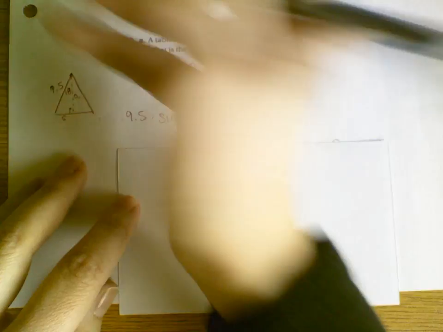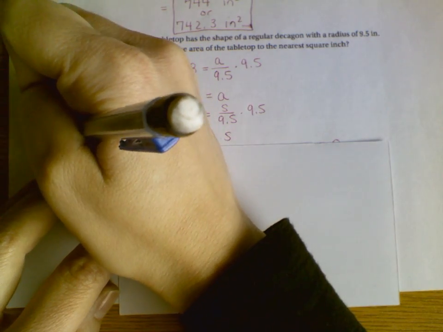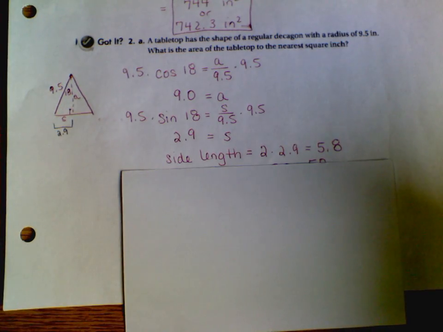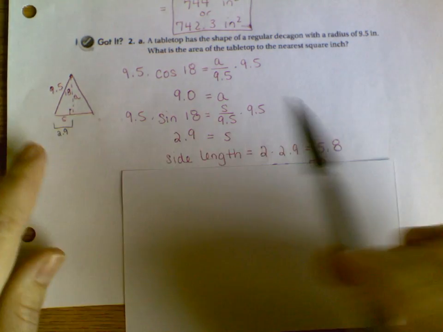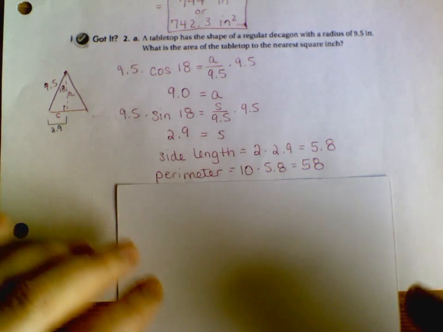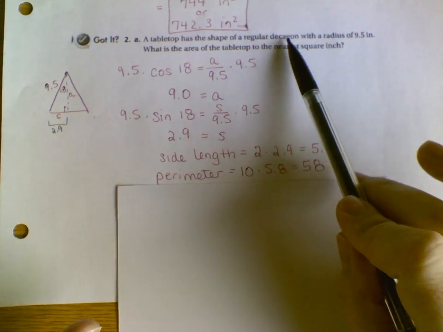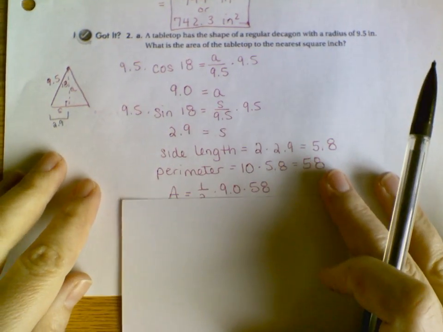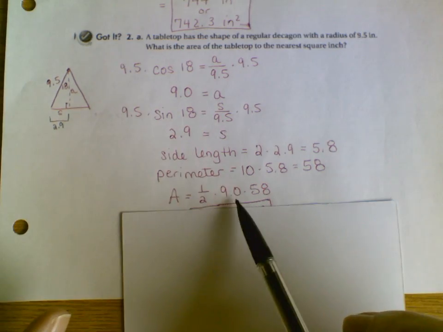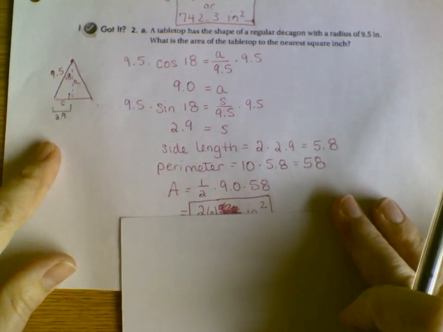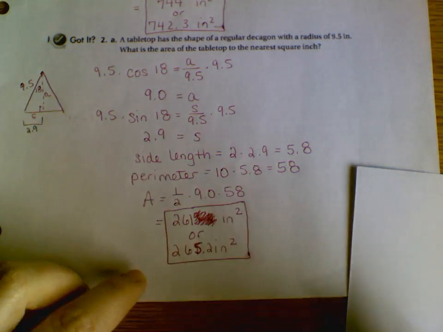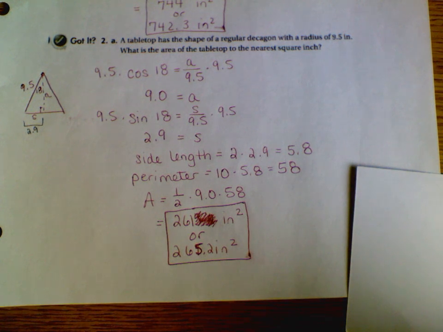Now remember, that's only half of my side length, so I would need to double that to find the actual side length. So you would get 5.8 as the actual side length, and then you would need to find the perimeter, so you would need to take that times how many sides, which would be 10. So now I get to plug everything into my formula. So I have a half times my apothem number times my perimeter number, and I end up getting 261, or if you round it differently, maybe 265.2.